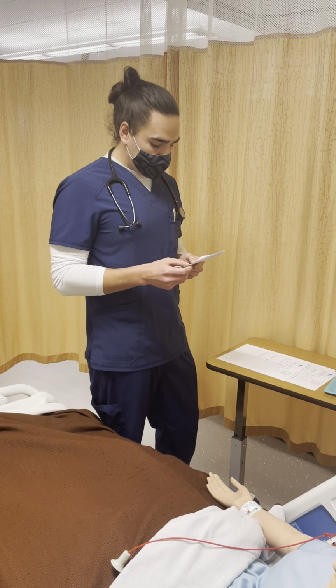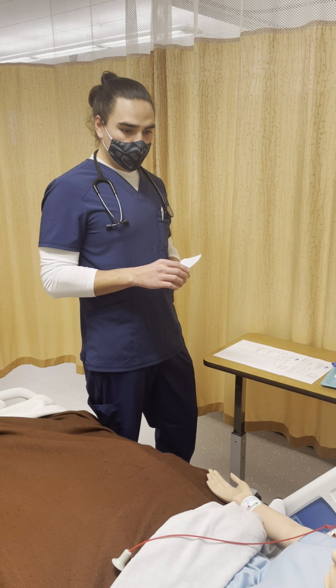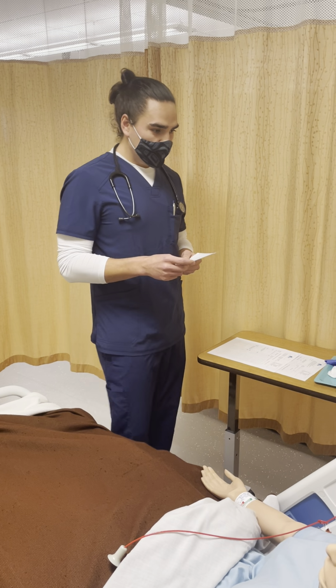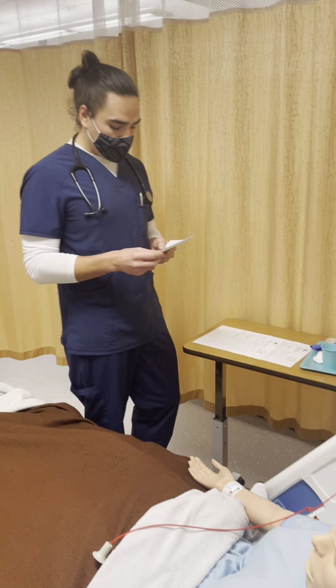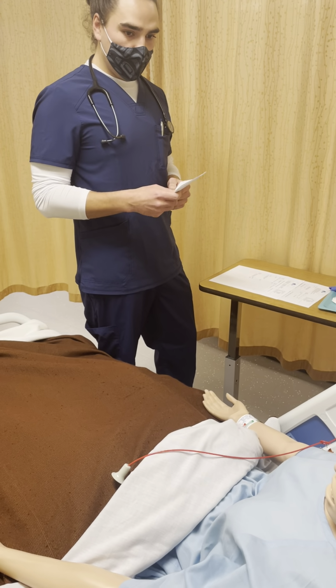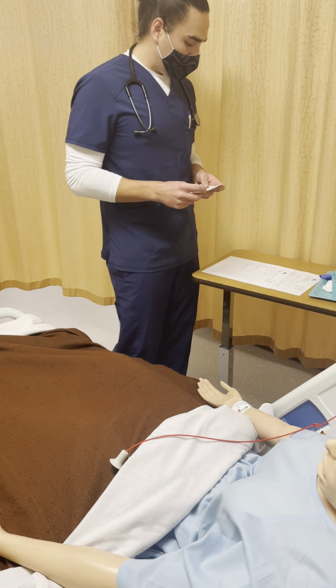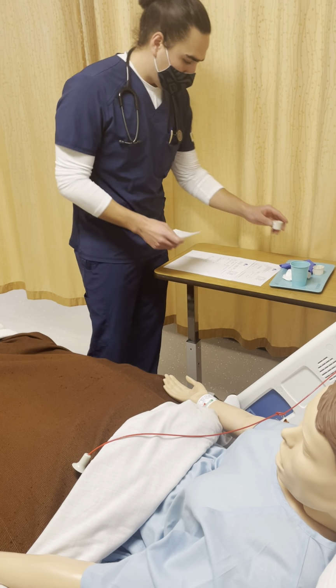As well as we'll just keep track of your blood count, as well as your INR and prothrombin time, and we'll just keep track of any bleeding or fever like that. So that's for your warfarin.